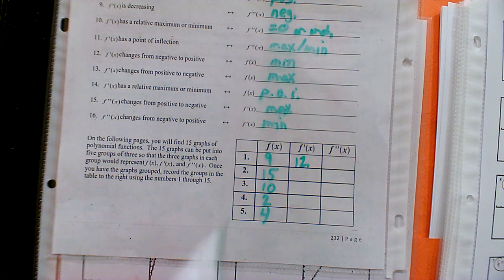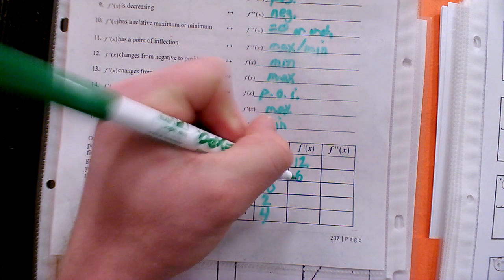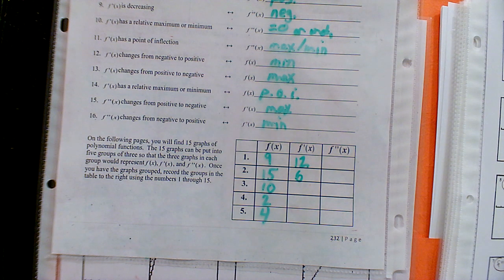Another group found that the first derivative of 15 would be number 6. Cubic x-intercepts.